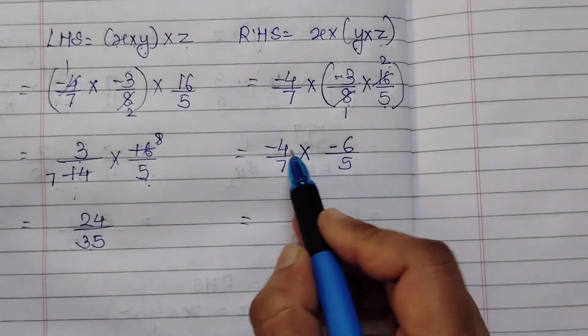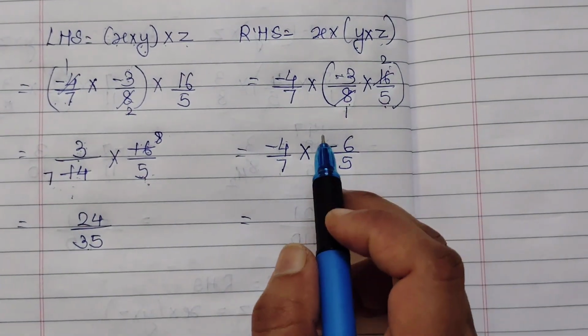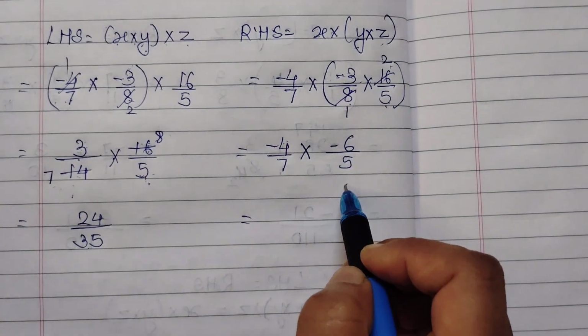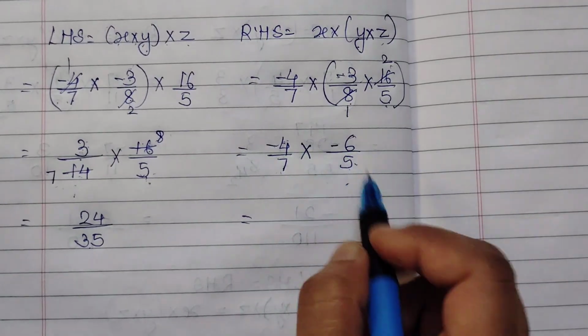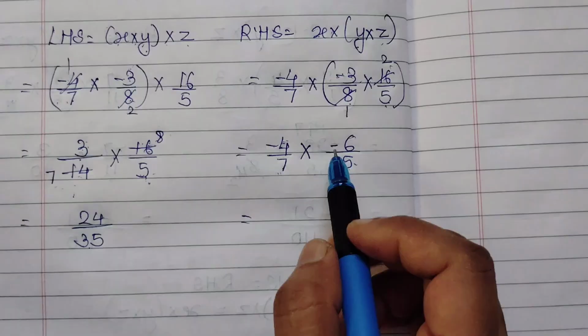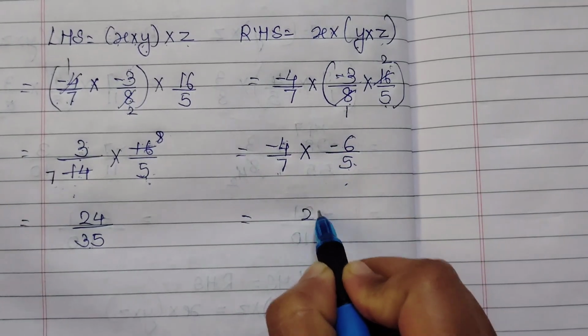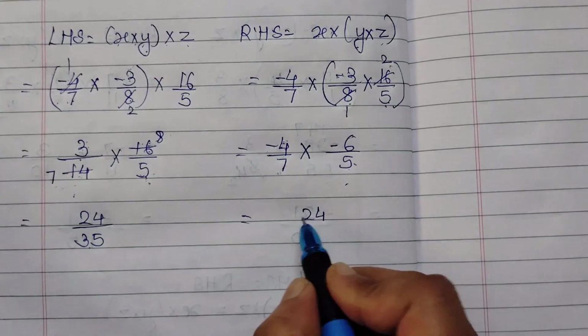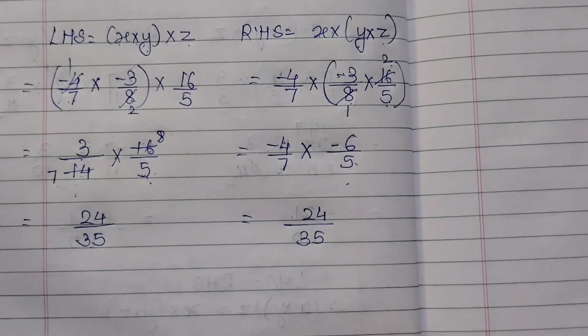Okay, now again here we'll see if anything is getting reduced. 4 and 7 we cannot reduce. 6 and 5 we cannot reduce. Then 4 and 5 we cannot reduce, even this thing. Okay, so now we will multiply directly. So 4 into 6, 6 4s are 24. Minus minus plus 24. 7 5s are 35.